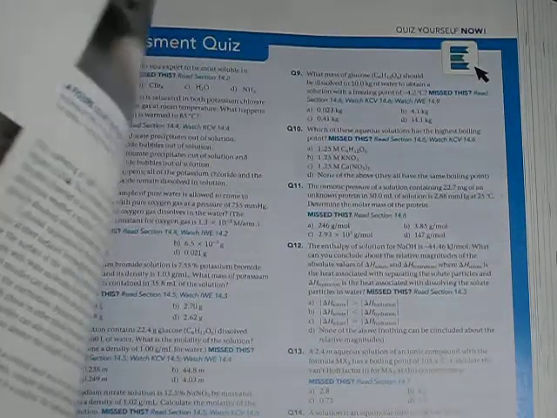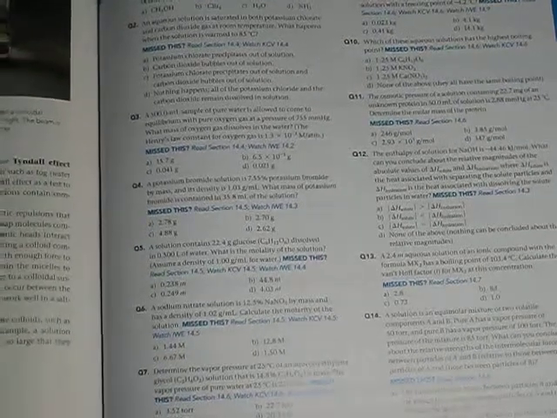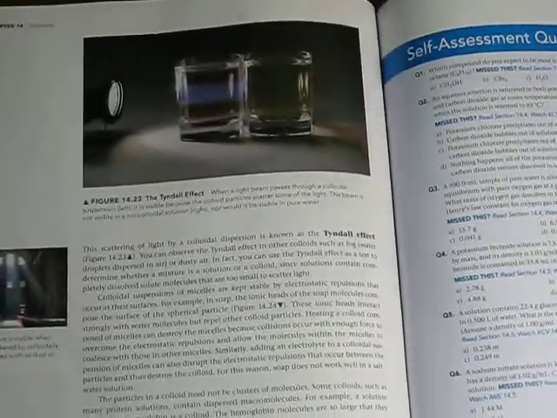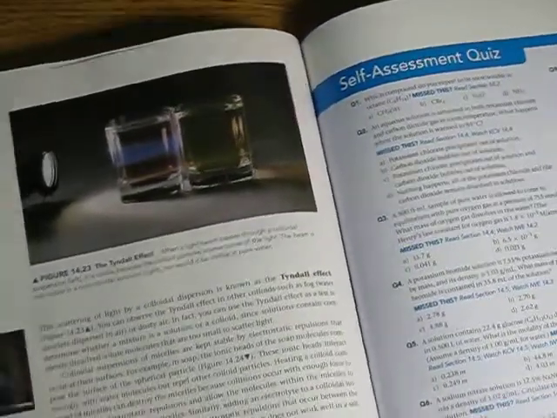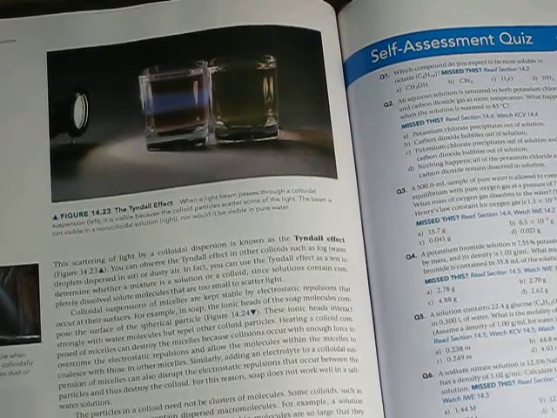One thing you can use to tell a colloid from not a colloid, just like the fog, is something called the Tyndall Effect. The book has a nice picture of it right here. If I can get it on screen. All right.